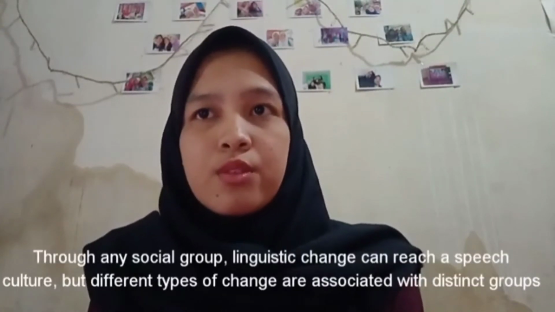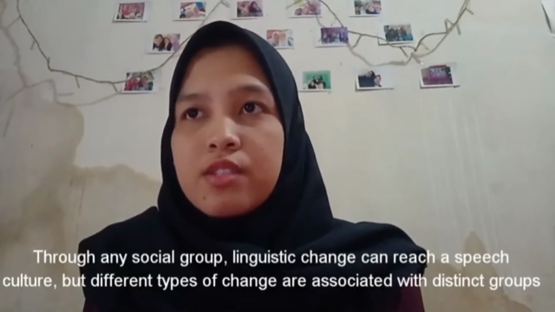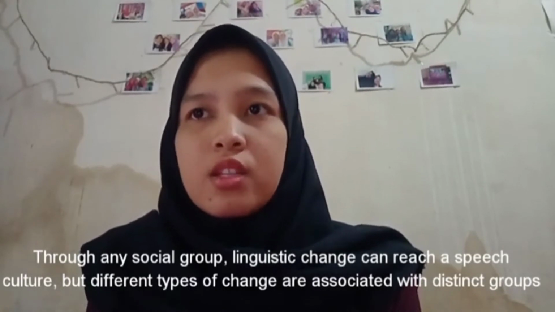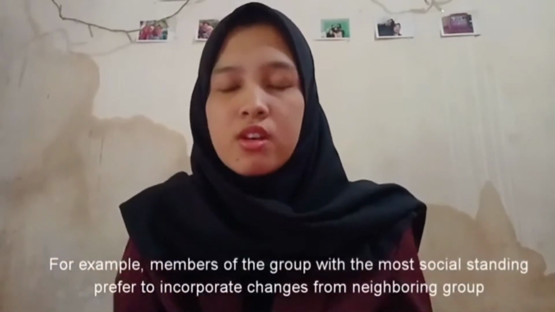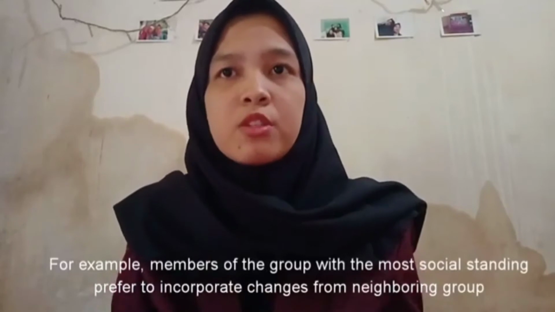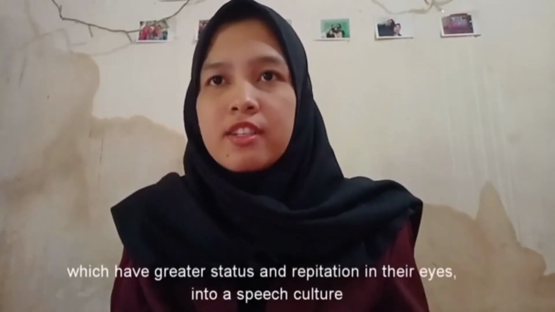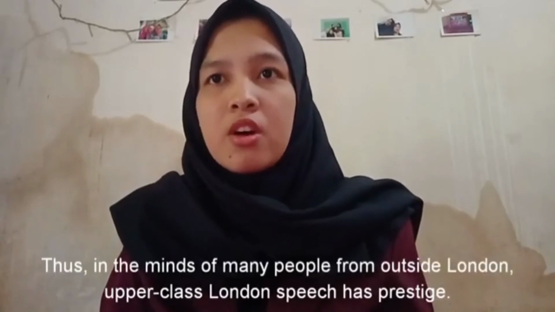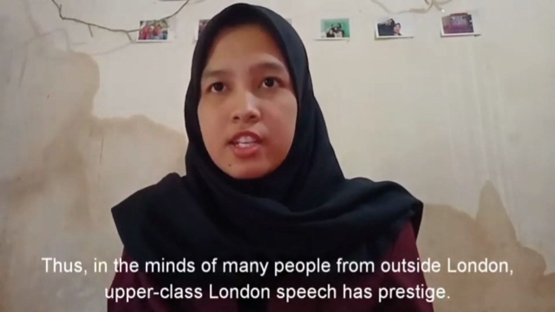So, in any social group, linguistic change can reach a speech culture, but different types of change are associated with each group. For example, members of the group with the most social standing prefer to incorporate change from neighboring groups, which have greater status and reputation in their eyes, into their speech culture. Upper-class London speech has prestige in the mind of many people from outside London.